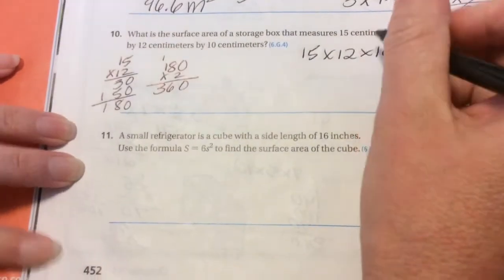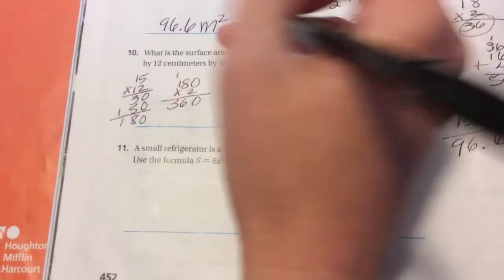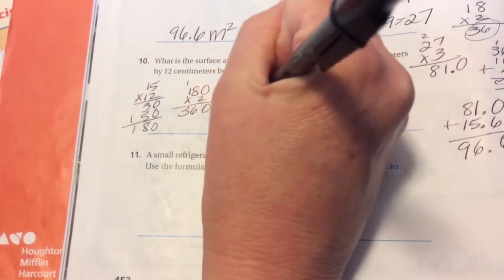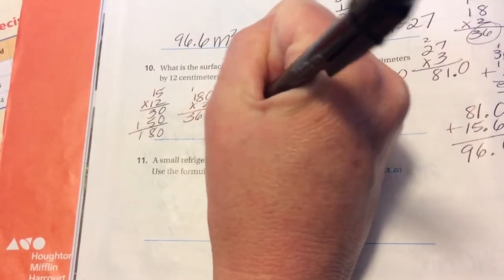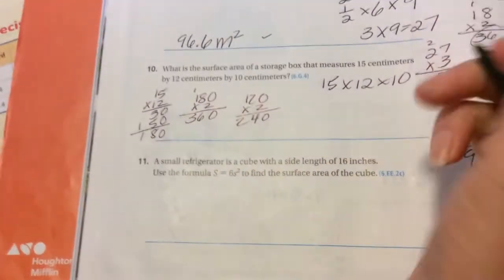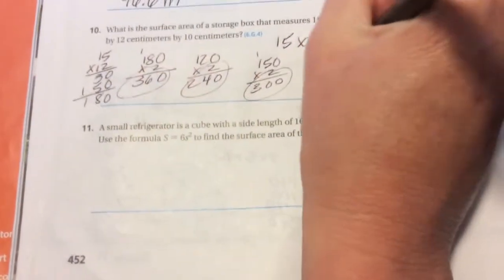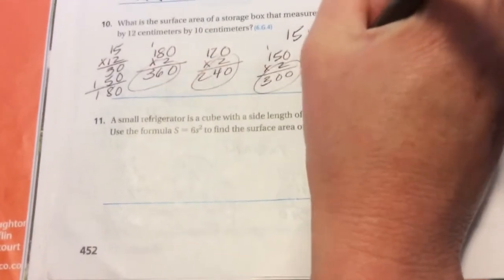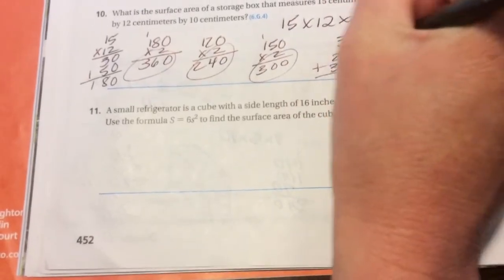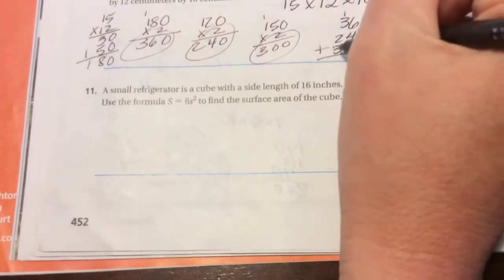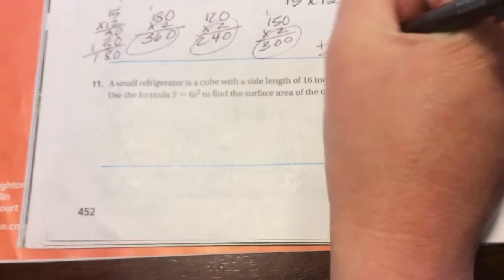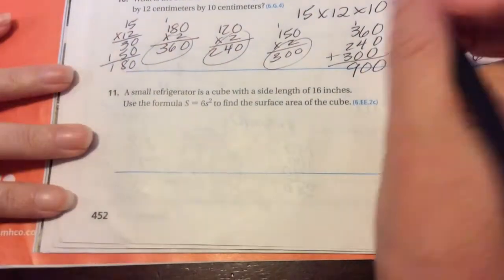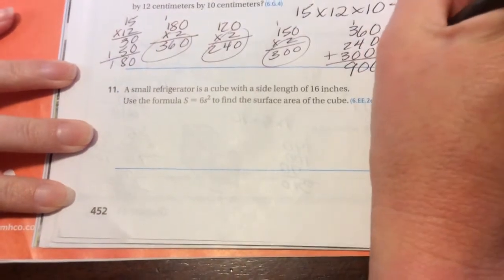And then I'm going to go 12 times 10, which is 120, times 2 of those. And then 15 times 10, 150, and I have 2 of those. And then I add those pieces together. So I have 360, 240, 300. So it would be 900, and it's centimeters squared.